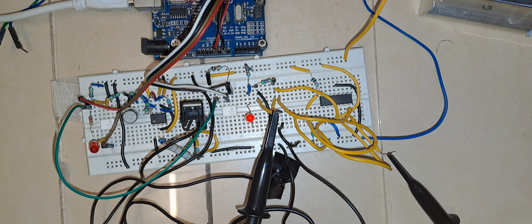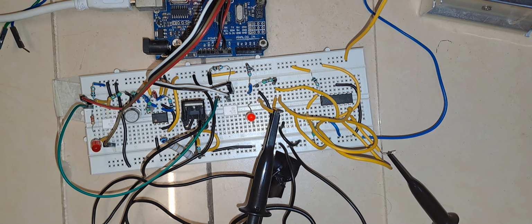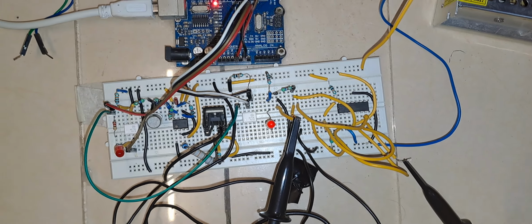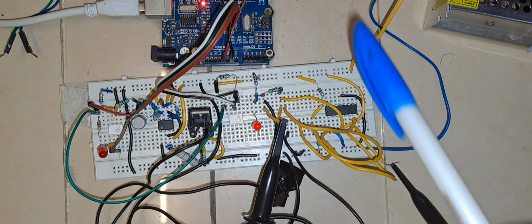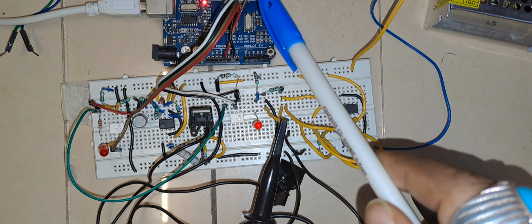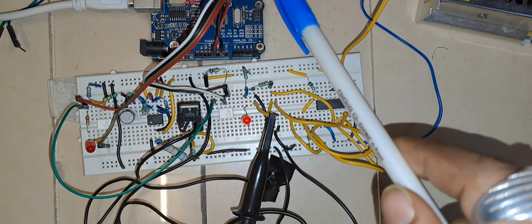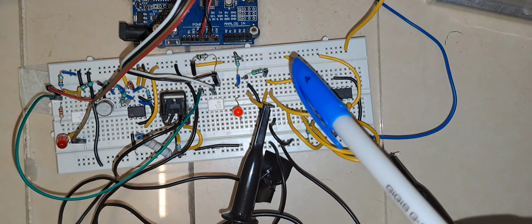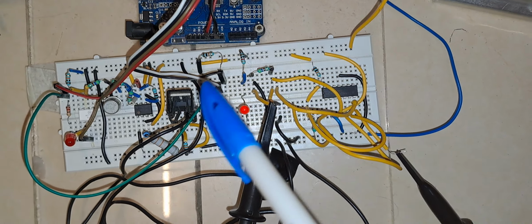Hello everyone, in this video I am going to demonstrate FSK modulation and demodulation techniques in a transceiver. As you can see here, this is my setup, and here you can see Arduino Uno is sending the alphabet R continuously, and this is my modulator part, and here is the demodulator part.